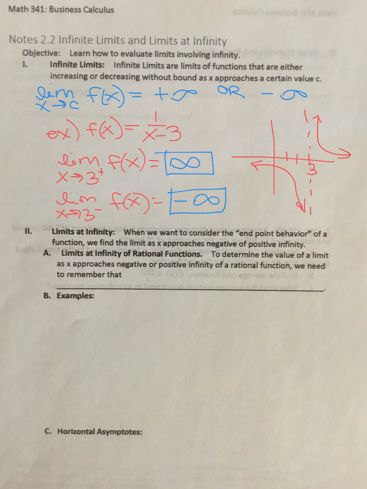So why would this be interesting to us as business students? Well, if I'm considering the cost function, for example, especially the average cost per unit, and I want to see what happens to the average cost per unit as production increases, in other words, as x goes to infinity, that is a limit question, and it's a limit as x goes to infinity. It is a limit at infinity.